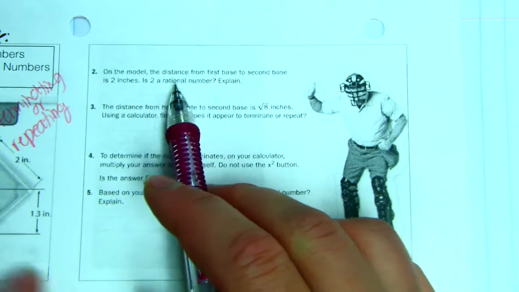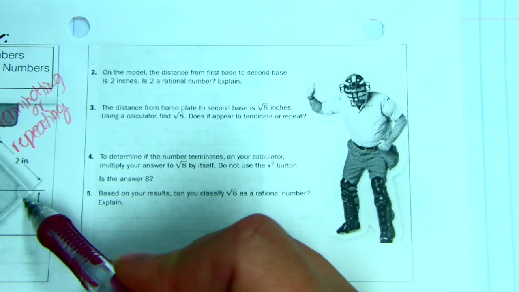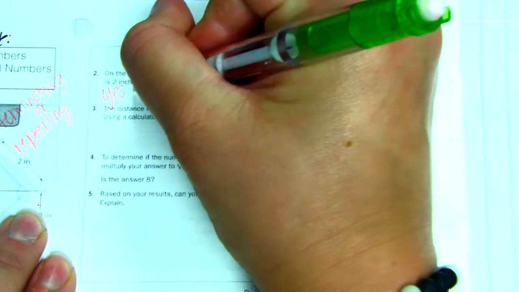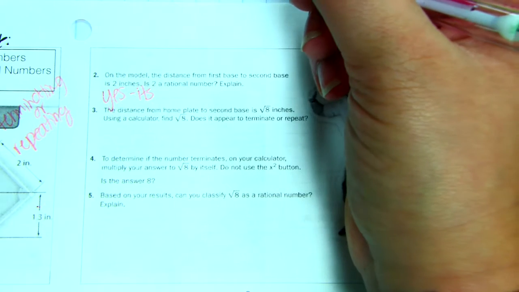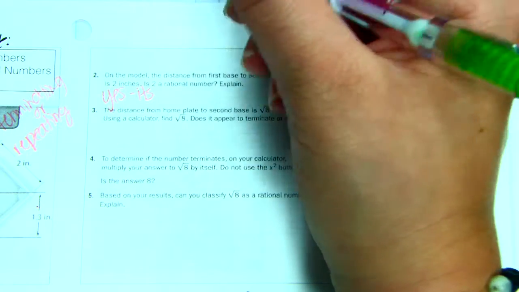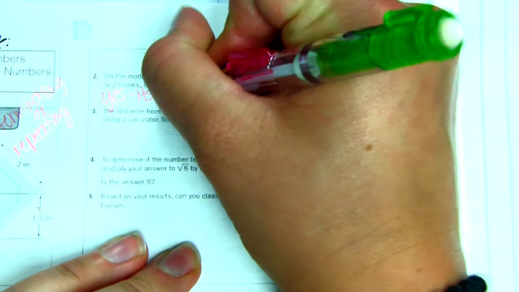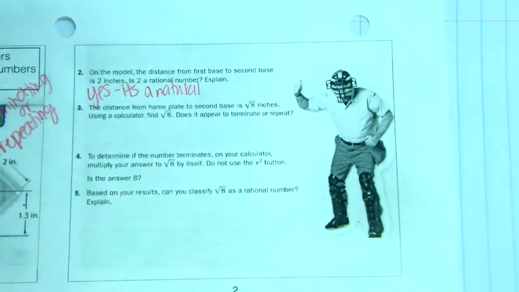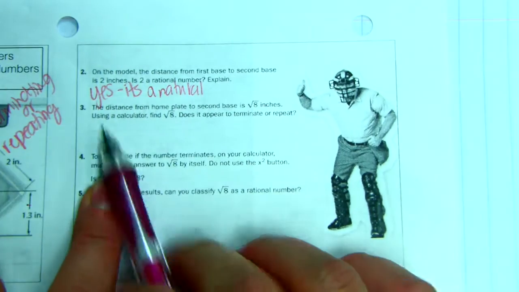It says on the model, the distance from first base to second base is 2 inches. Is 2 inches a rational number? Well, yes. You could say it's a terminating decimal because it's 2.0. You could say it's a fraction, 2/1, or you could say it's a natural number. And natural numbers are automatically rational numbers.